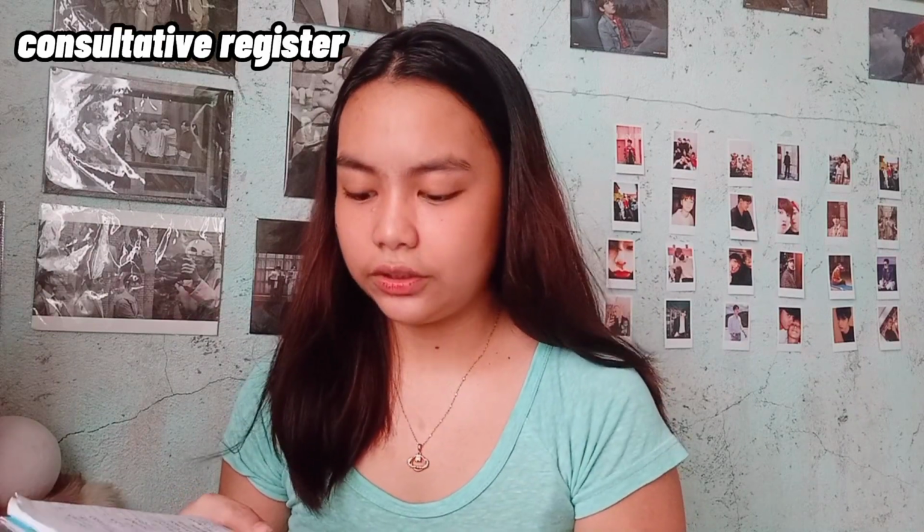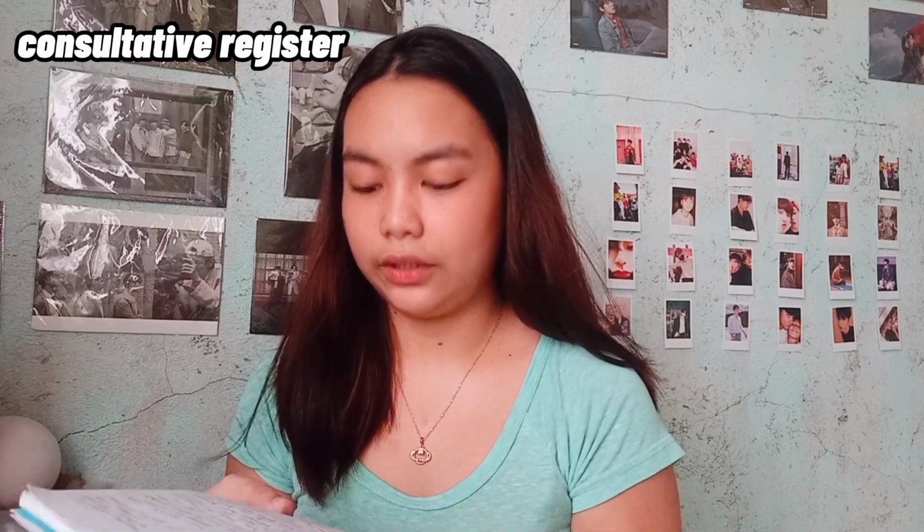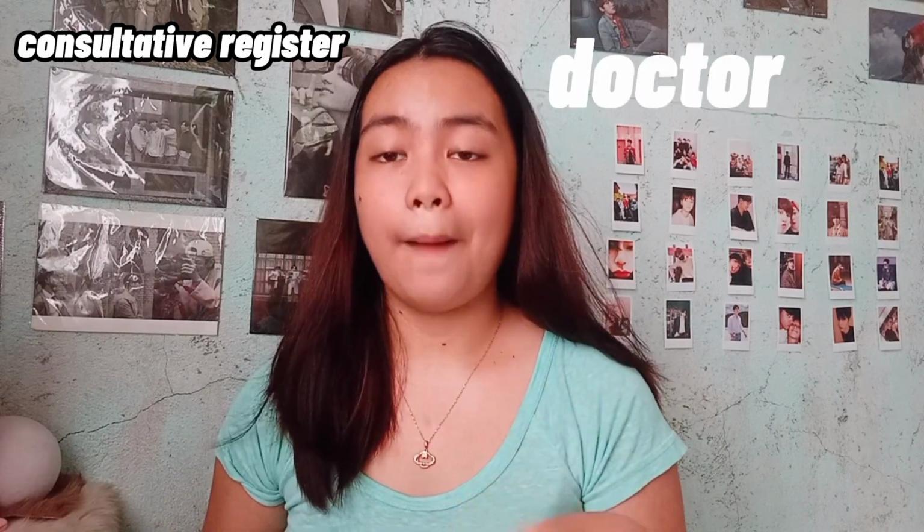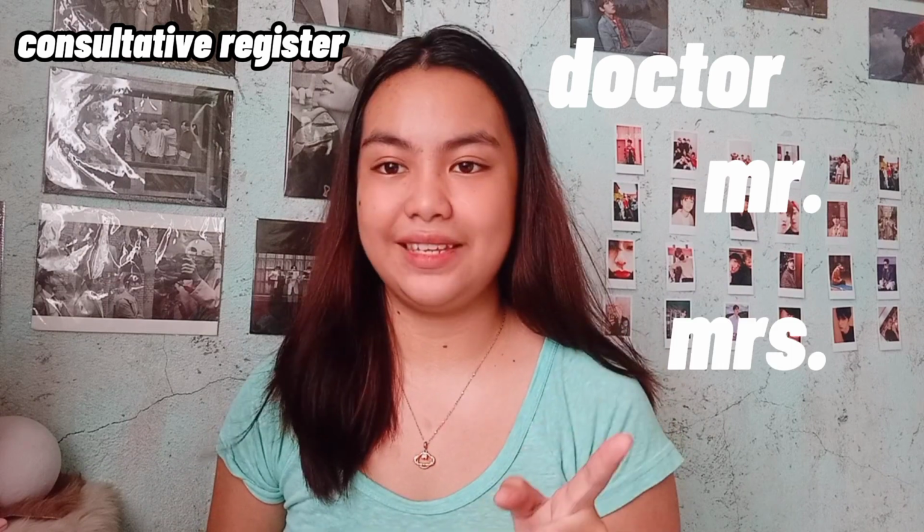Lastly, consultative register. This is the register we use when consulting an expert such as doctors. The language used is more precise. The speaker is likely to address the expert by a title such as Doctor, Mr., or Mrs. So, that is all about the language register. Let us now proceed to the language varieties.